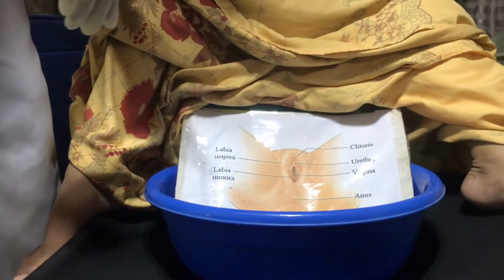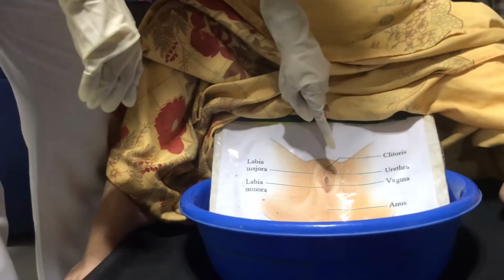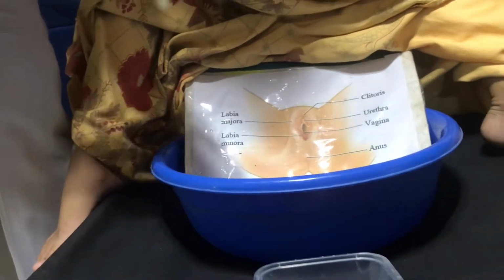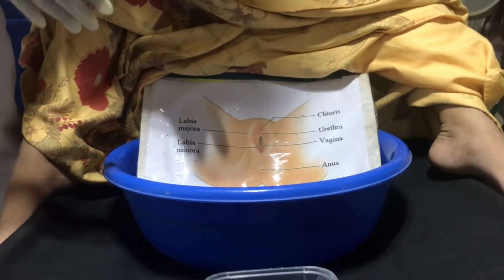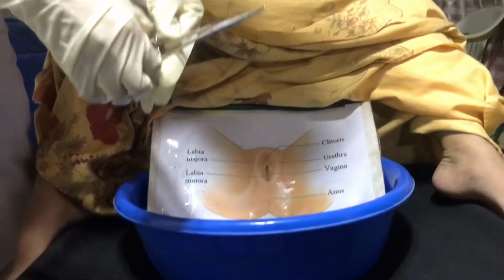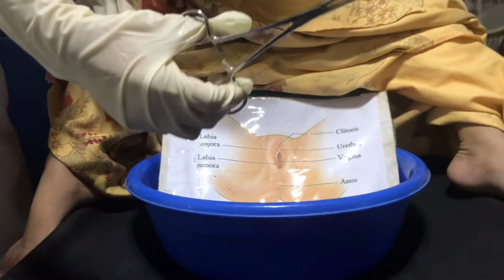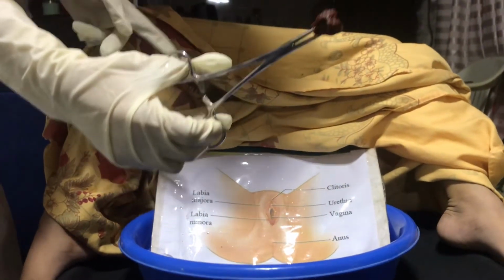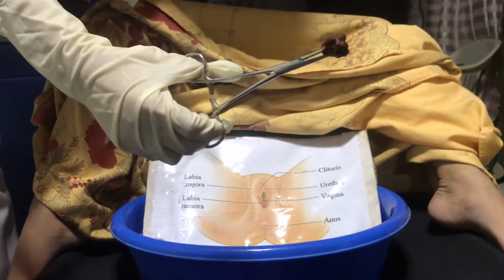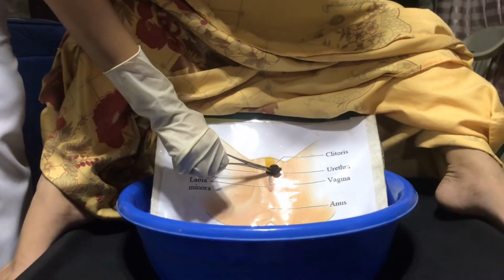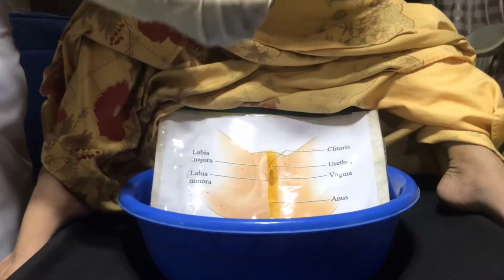So next is that we cleanse the external genitalia starting from the midline of the symphysis pubis down to the anus. Never retrace a stroke. The rationale for this is to prevent contamination of the area. Alright, so this is our working forceps, and we need to get the first cotton ball that is soaked in cleansing solution. So from symphysis pubis down to the anus, then discard.